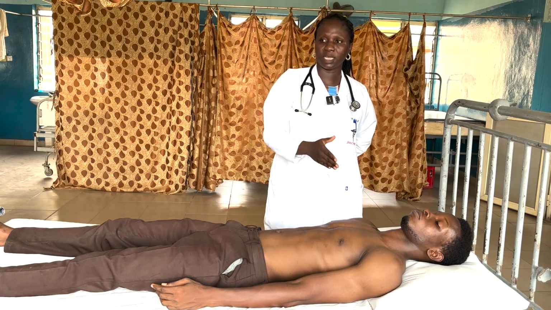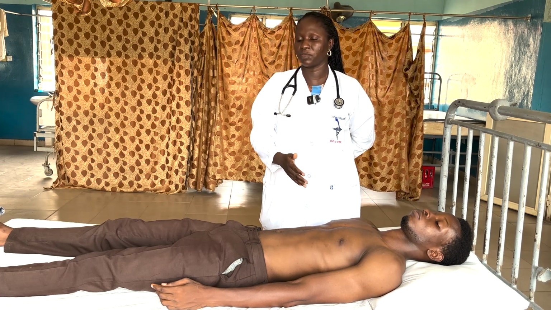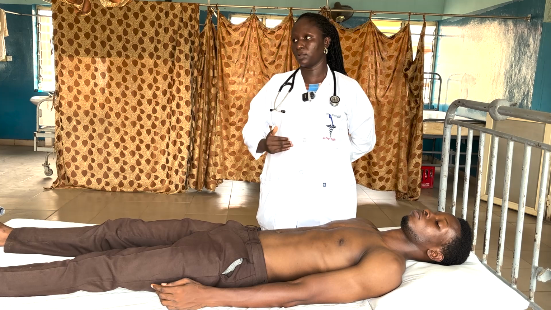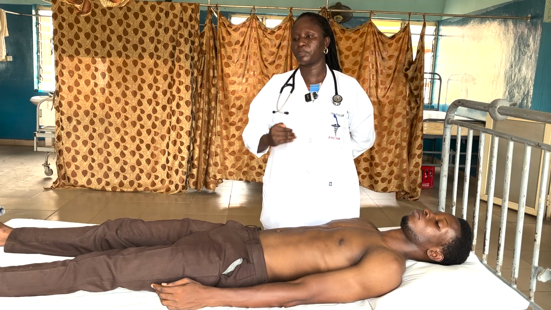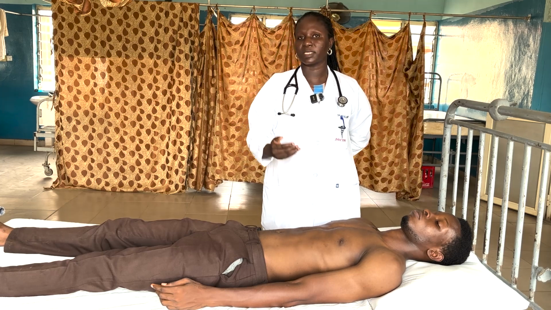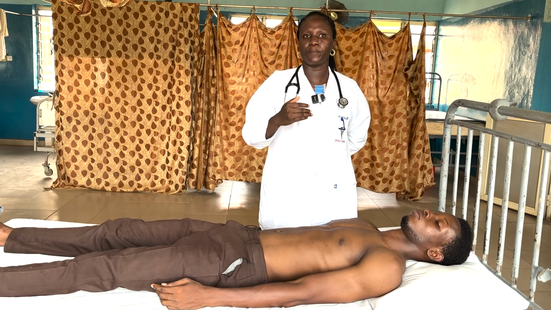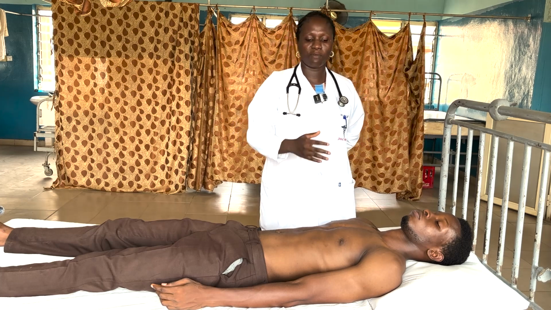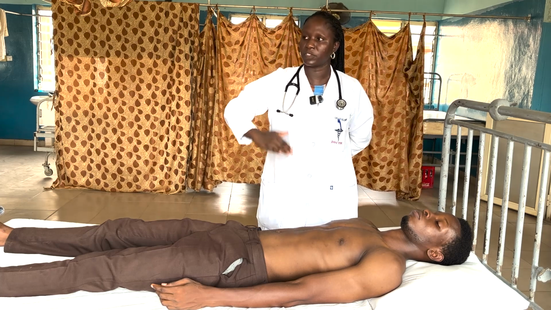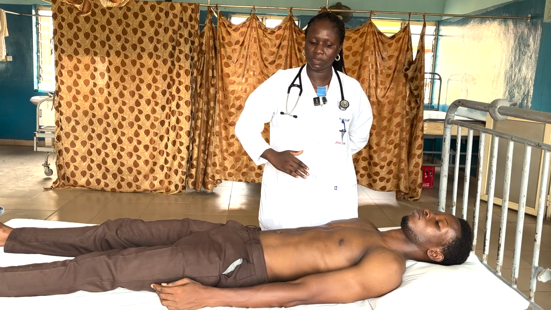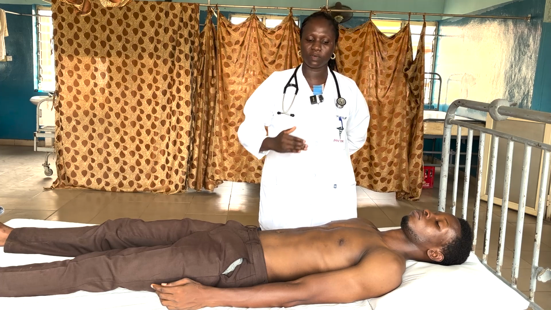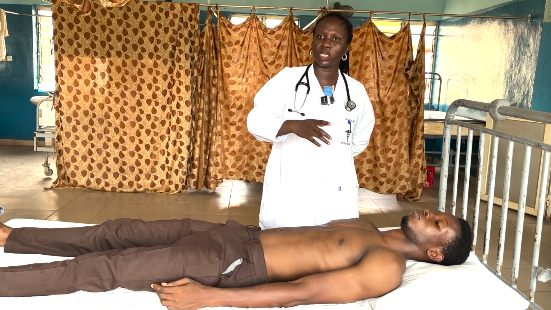Now, when you get to the breath sounds, what type of breath sound can the patient have? The breath sound can be vesicular, bronchial, or bronchovesicular. Vesicular breath sound is the normal physiologic breath sound. For bronchial breath sound, we have conditions like pneumonia and tuberculosis.